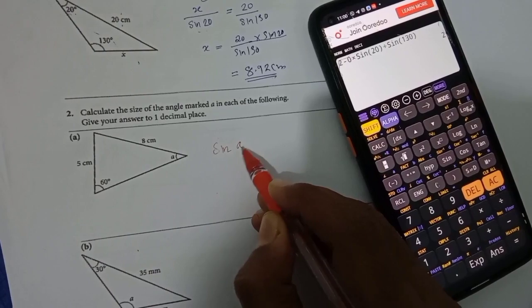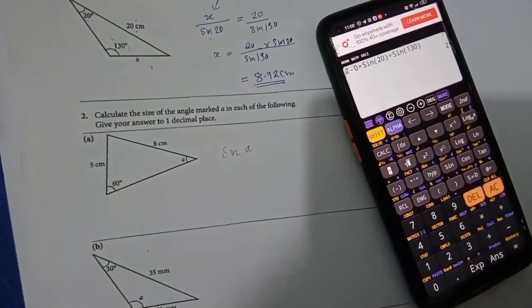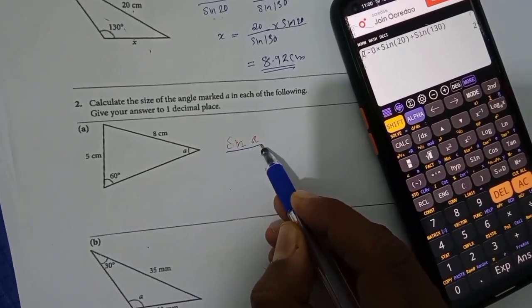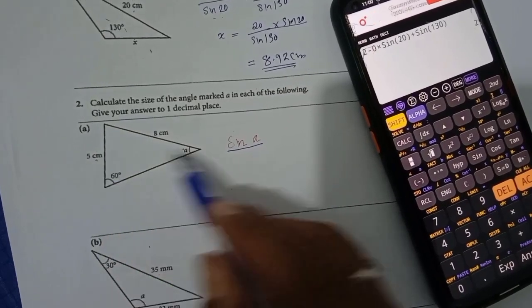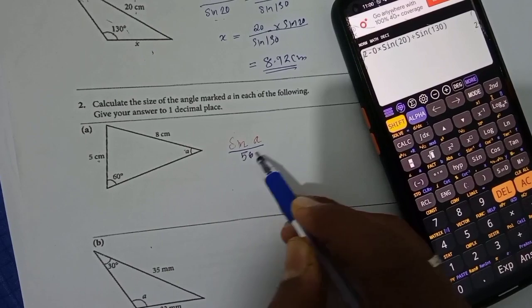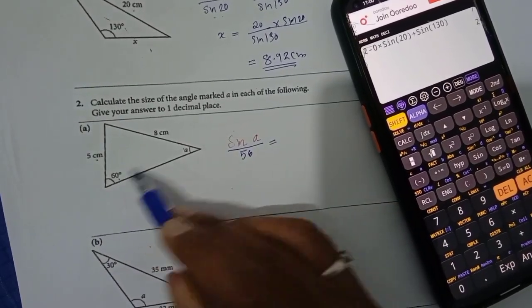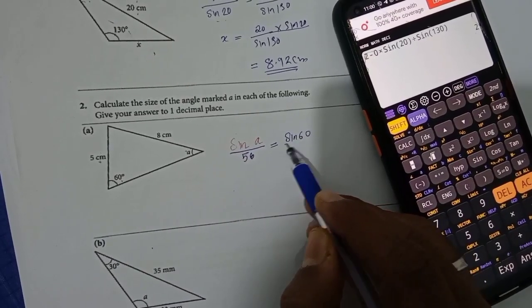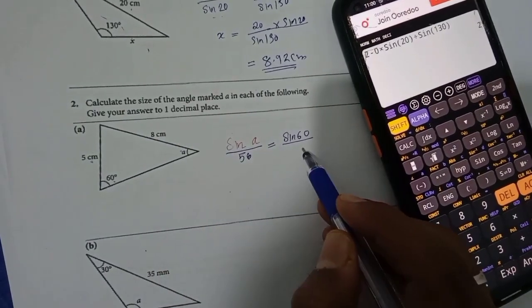Sine A divided by the opposite side of A, which is 5 centimeters, equals sine 60 divided by the opposite of 60, which is 8.